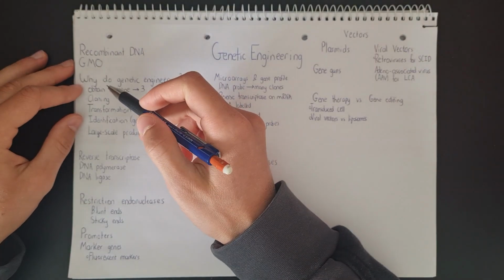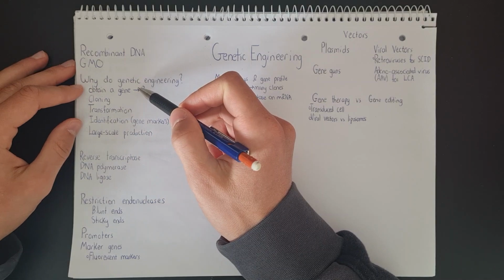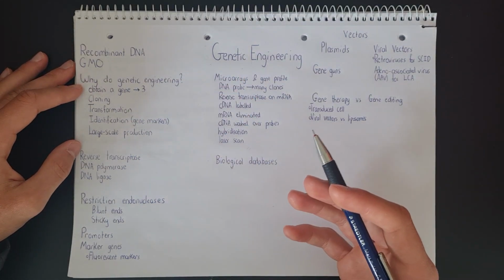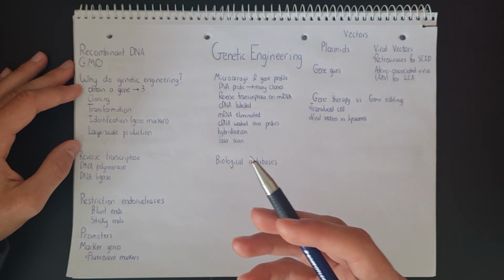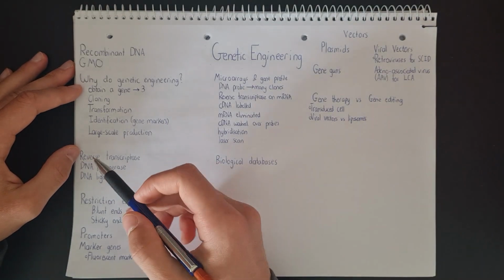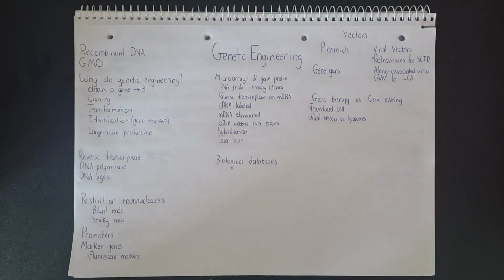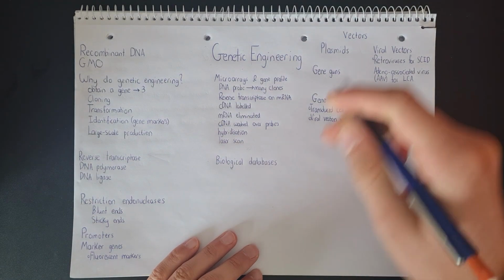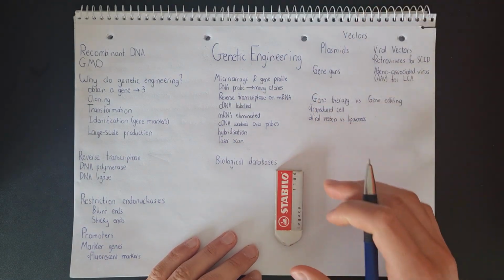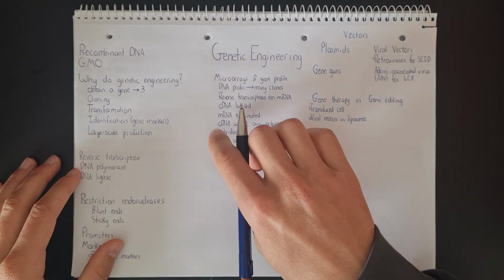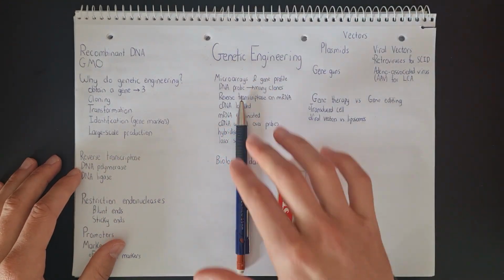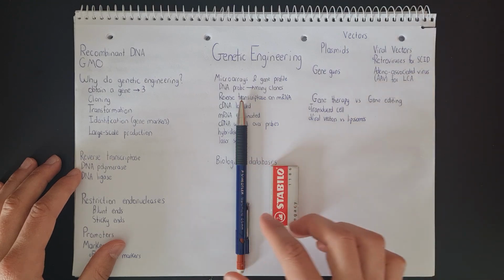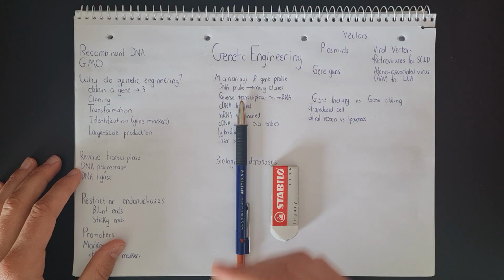Now, as we discussed, a method of obtaining a gene is using mRNA to obtain a strand of complementary DNA using reverse transcriptase. And so the way this occurs is we get the mRNA strand and then we use reverse transcriptase to get a strand of DNA with complementary nucleotides to that mRNA strand, and that is called complementary DNA.